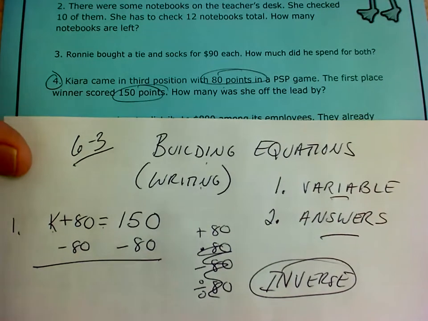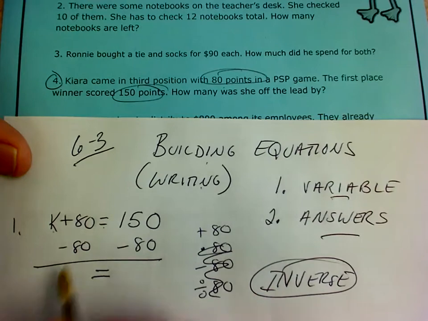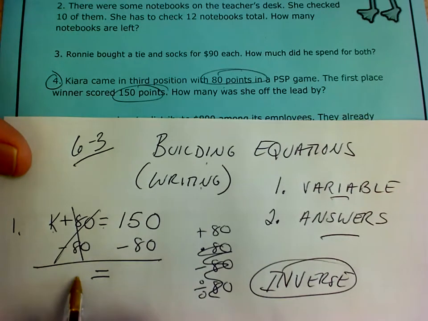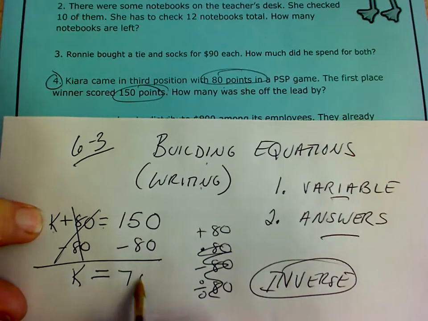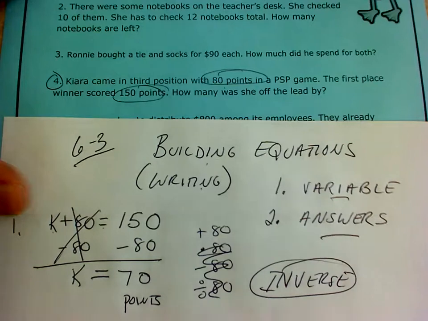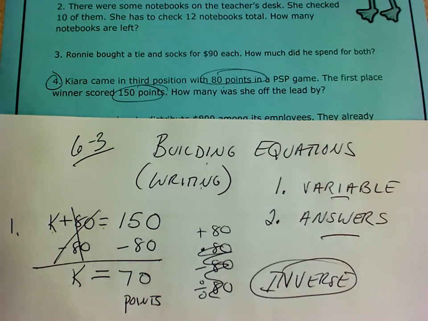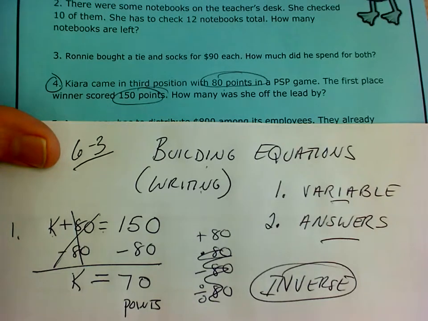We're going to subtract 80 from both sides. Bring down my equal sign. Over here, 80 minus 80 cancels out, so all we have left is K equals 70 points. Build it and then we solve it.